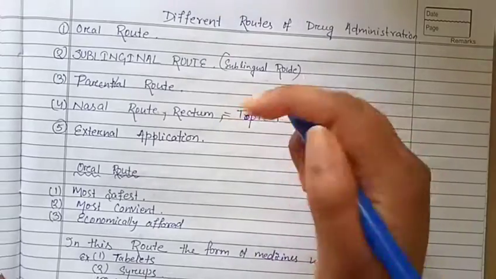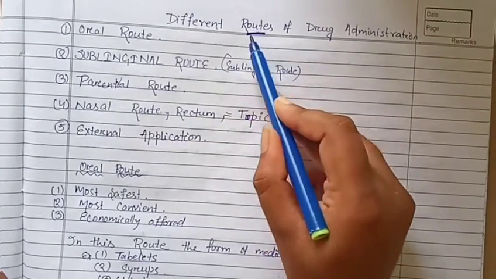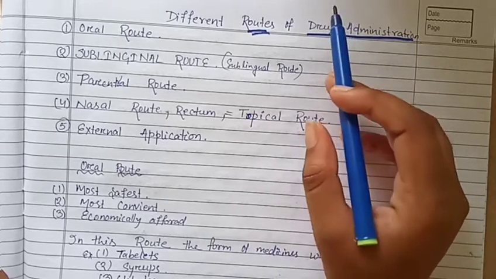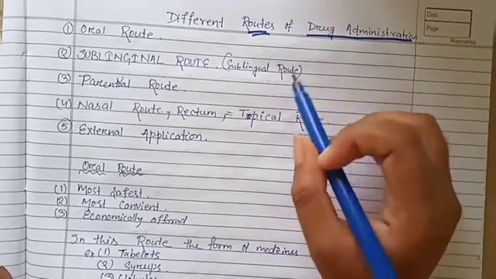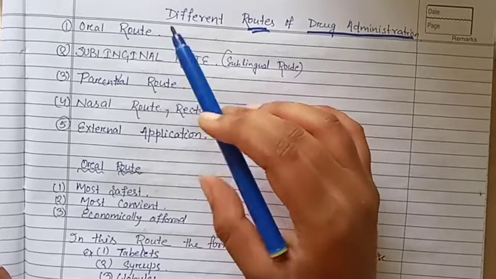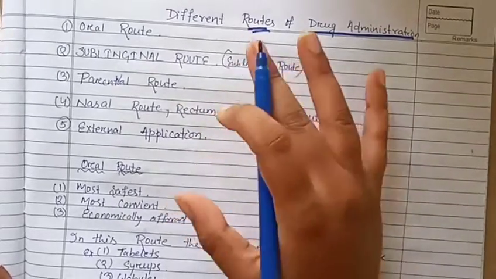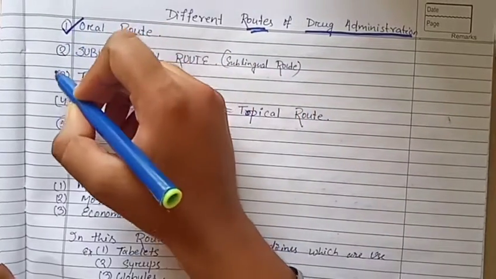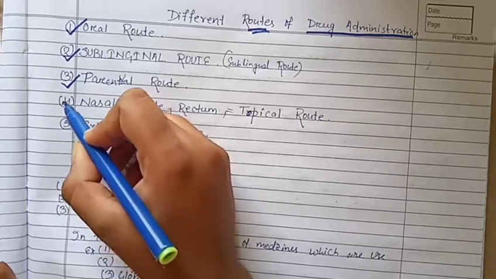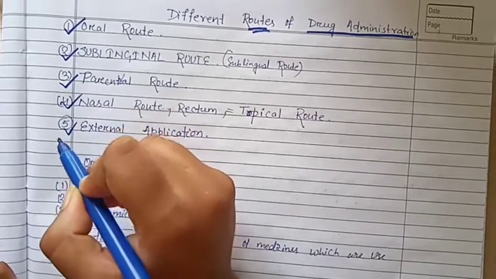Hello friends, today we will discuss the different routes of administration of homeopathic drugs. How are homeopathic drugs administered by different paths? First we discuss five routes. What are they? One is the oral route, then the sublingual route, then the parenteral route, then the nasal route, then external application.